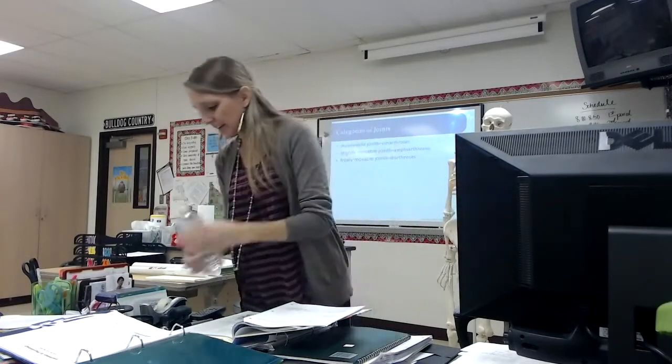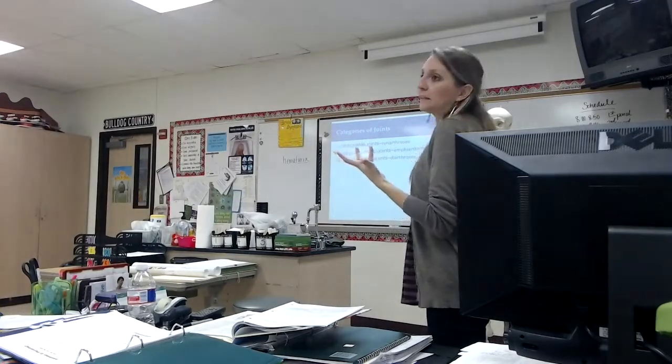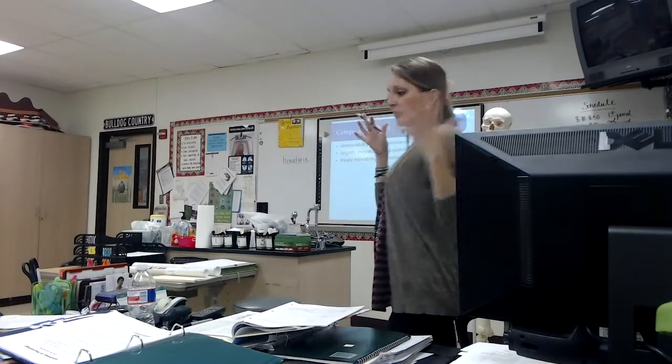So sym or syn means together. So an immovable joint, synarthrosis, means the joint is together. There's not a whole lot of movement there. Slightly movable joints are called amphiarthroses. And then freely movable joints, which are your typical joints that you think of, your wrists and your elbows and your neck, are called diarthroses. And dia means complete, which makes you think of complete movement.